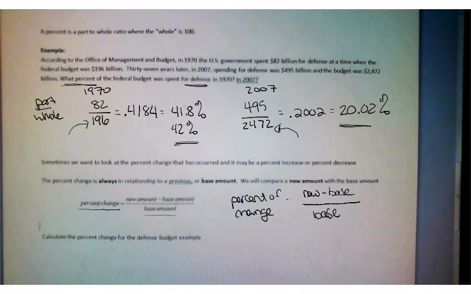So in this example, if we want the percent of change, I always like to start out with my formula. Percent of change is new minus base all over base. In this case, we're solving for the percent of change. The new amount, if it's in terms of time, will be the most current time. So 2007 is the most recent, so the new amount is the 495. The base amount will always be the earliest, so 1970 is earlier, so that base amount was 82, and we're going to compare it to the 82.